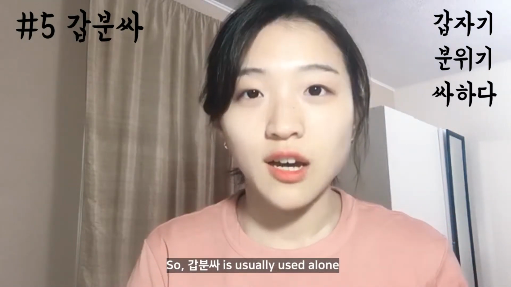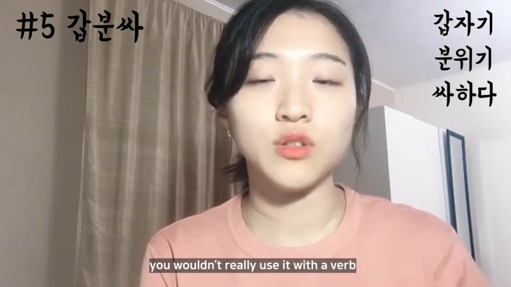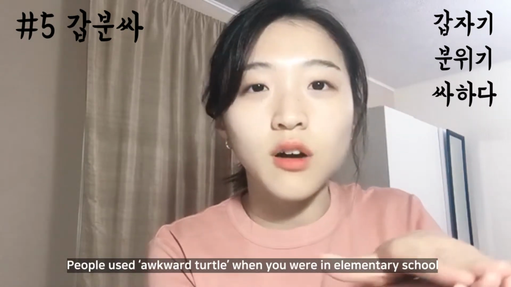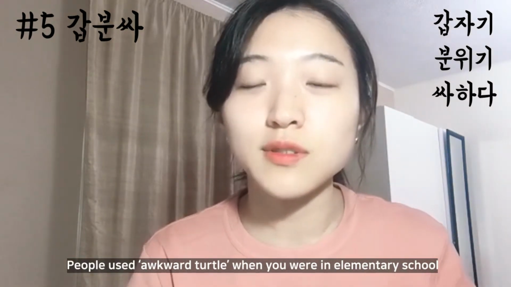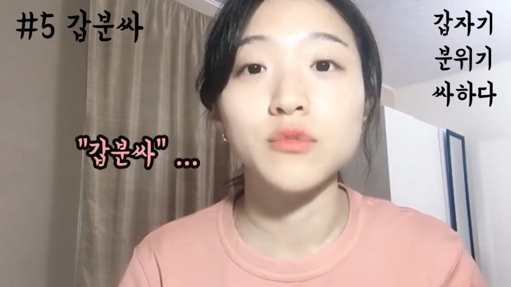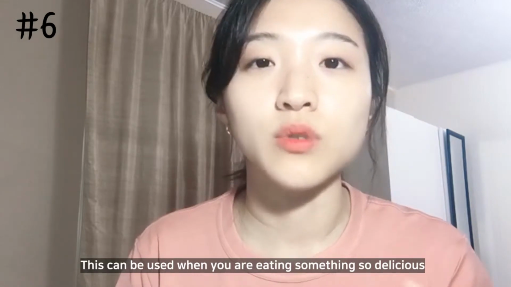So 갑분싸 is usually used alone. You wouldn't really use it with a verb. It's just like this. People used awkward turtle when you were in elementary school. It's exactly like that, but in an adult version. 갑분싸. Number 6. This can be used when you are eating something so delicious. It's so good. 존맛탱.